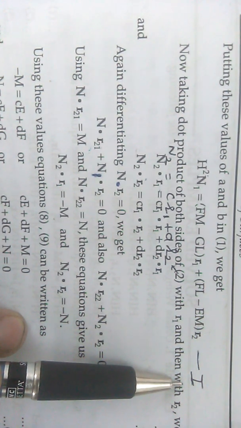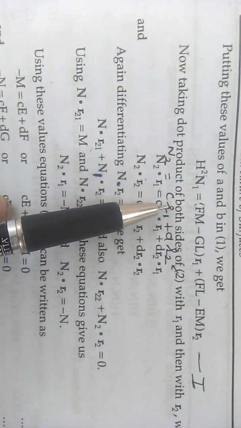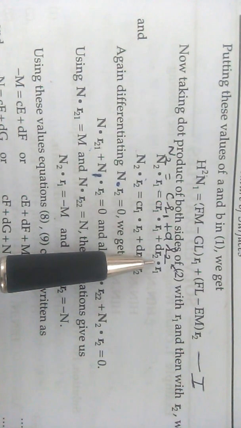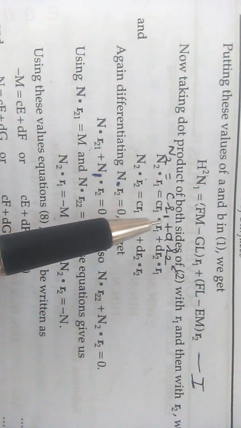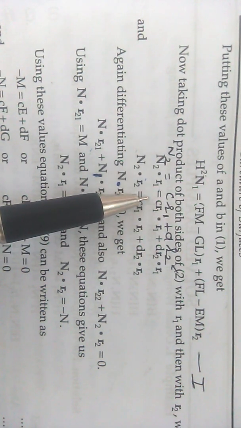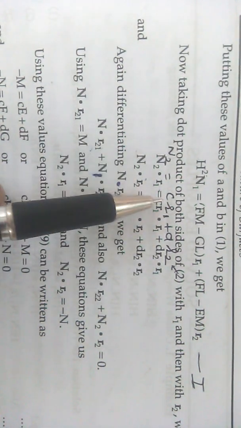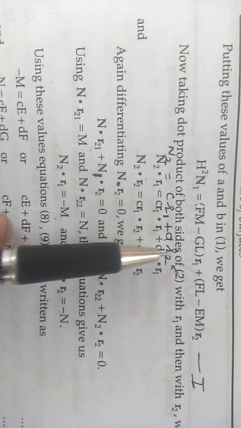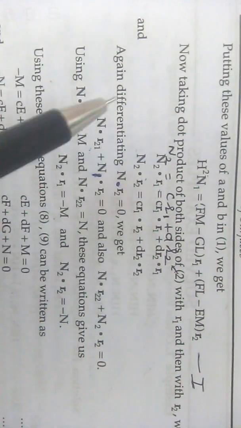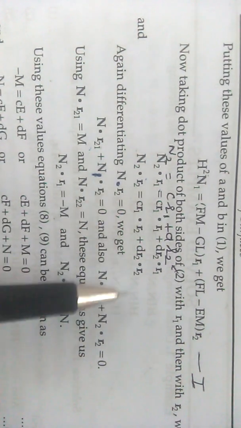Now to find the second Weingarten equation, we again take the dot product of the equation n2 is equal to C R1 + D R2. We will take the dot product in this equation with vectors r1 and r2 one by one. First we take the dot product with vector r1 on both sides. So this becomes n2 dot r1 equals C r1 dot r1 plus D r2 dot r1. If we take the dot product with r2 on both sides, we get n2 dot r2 equal to C r1 dot r2 plus D r2 dot r2.